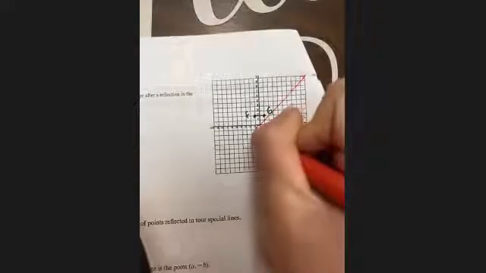Okay, so example 2, it says graph segment FG with endpoints of F at -1, 2 and G at 1, 2, and its image after a reflection in the line y equals x. So if you remember from algebra, y equals x is this line that goes through every perfect corner in our graph. It goes back down this way.